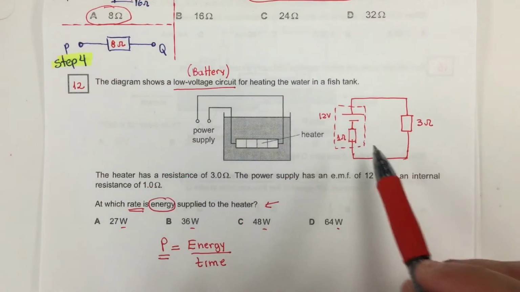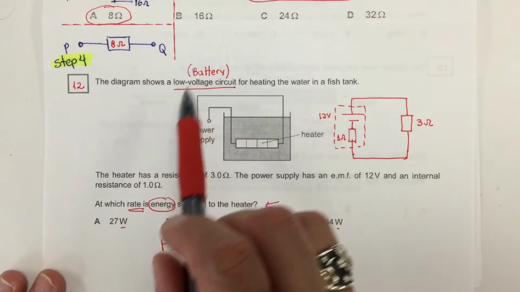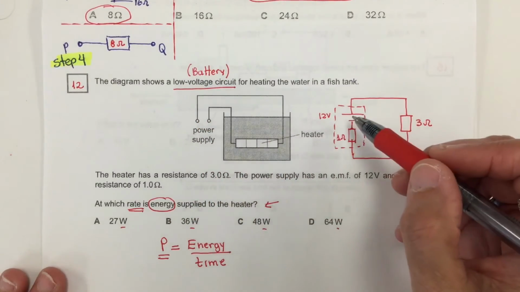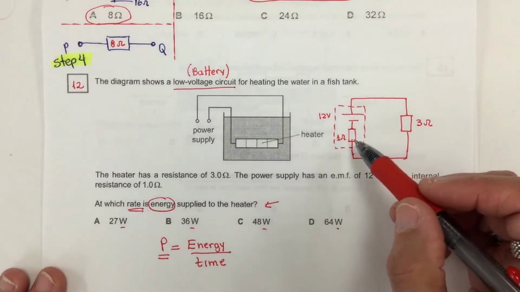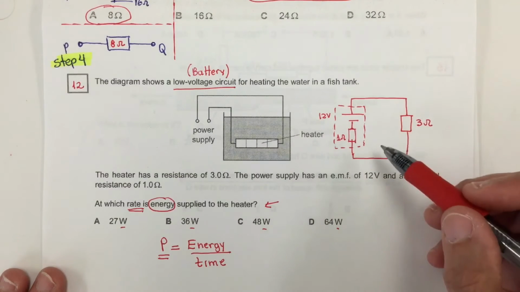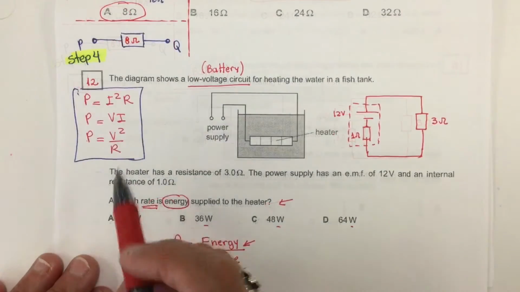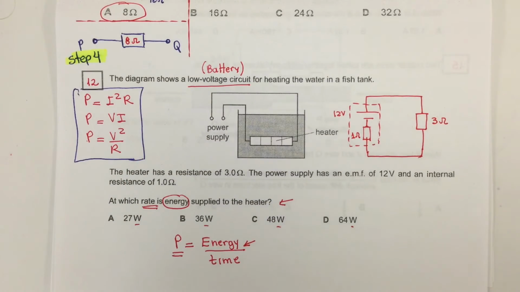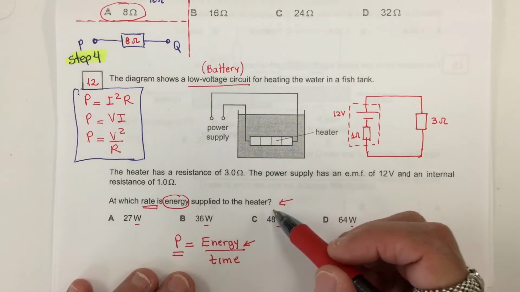So this is a circuit diagram that represents this picture or this drawing. One piece of information provided here is low voltage circuit, which means a battery. So this is the battery with EMF of 12 volts. The internal resistance of this battery is 1 ohm. And the heater has a resistance of 3 ohms. So here are the formulas for power in terms of current, resistance, and voltage. Each one we can use to calculate the power supplied to the heater.